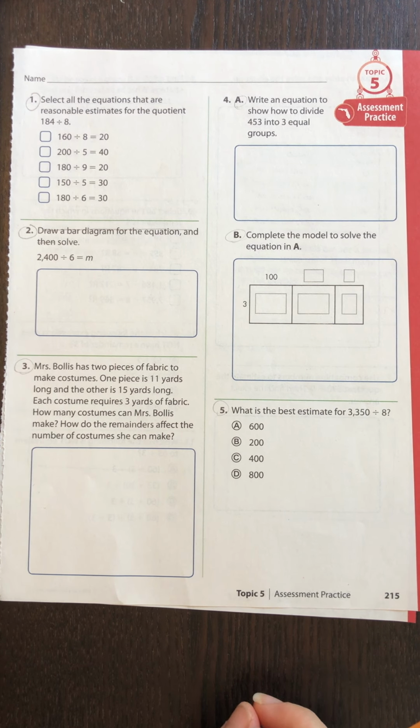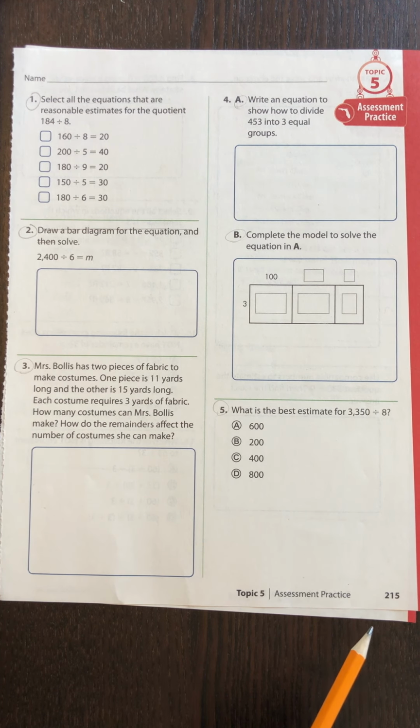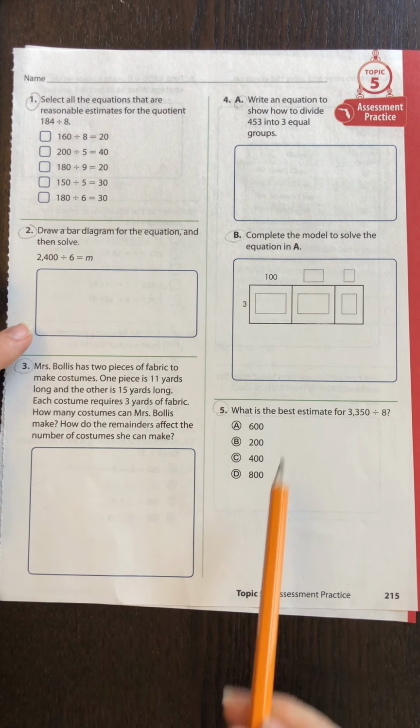Welcome to the second video in preparation for the Topic 5 assessment tomorrow. We're on page 215 in the Envision workbook, and we're going to just do some select problems. We're not going to do the entire assessment practice, but this will help you for tomorrow. So we're going to start with, we'll work on the ones that are circled.